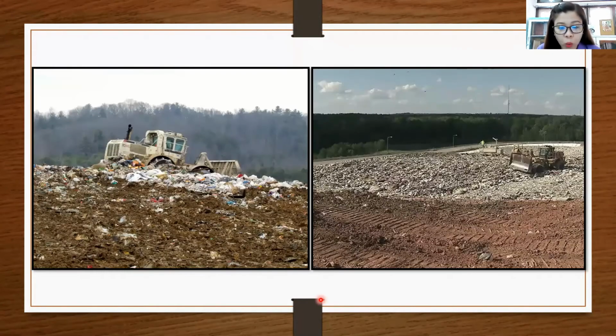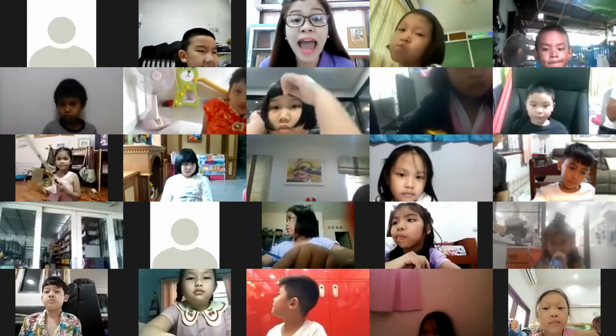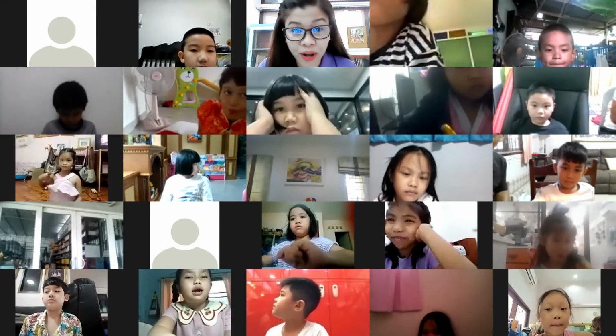This is where we dump our trash. If you are familiar with it, we call it a landfill. So soil is used to cover all the rubbish, to prevent pests and bad smell from spreading.